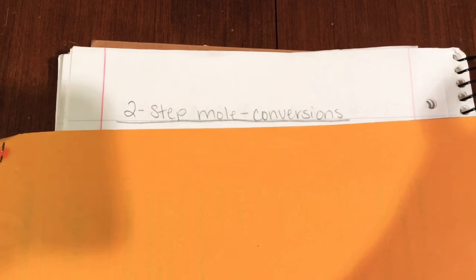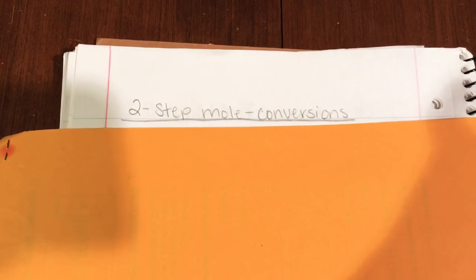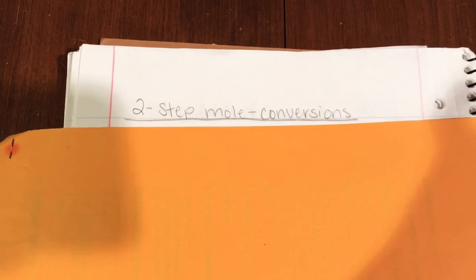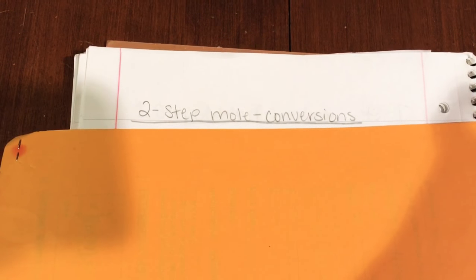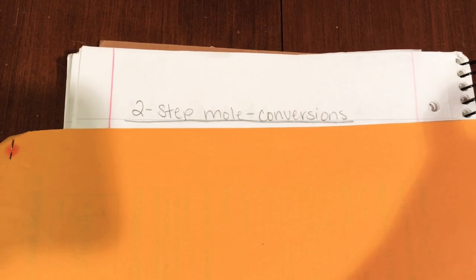Good morning. Today we're going to be talking about two-step mole conversions. Last week you practiced one-step mole conversions, going from grams to moles and back, and going from moles to atoms and back. Today we're going to combine those two steps.